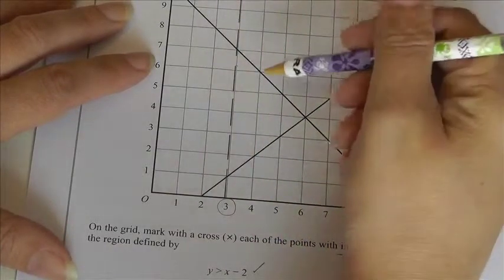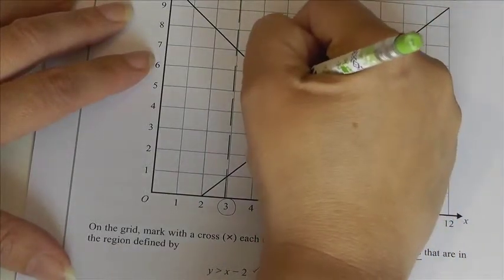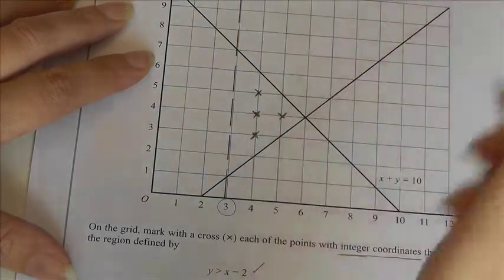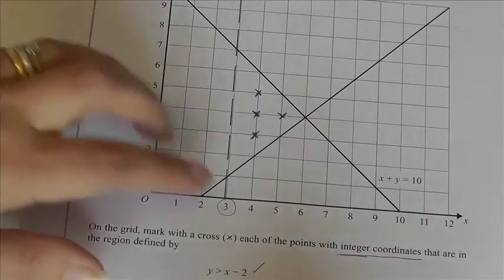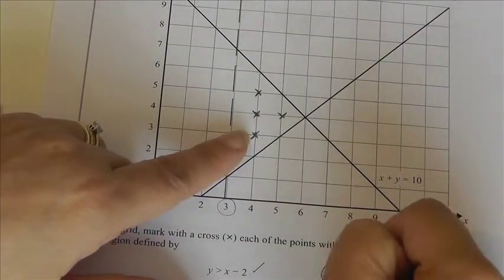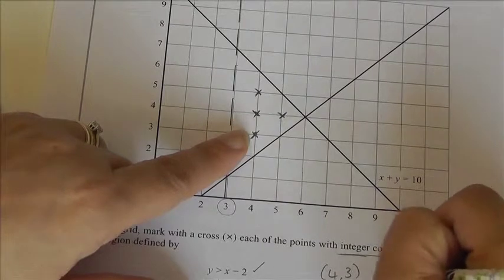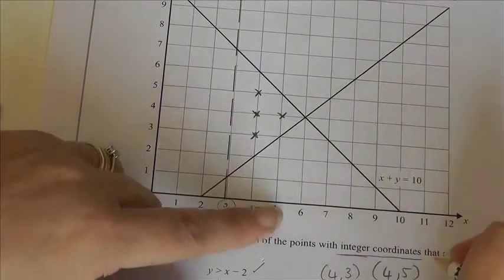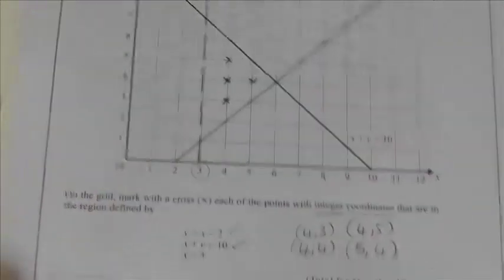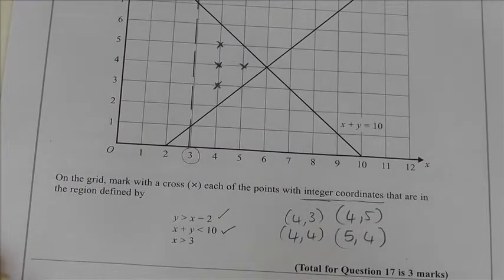So we're going to look at all the coordinate points that are inside there but aren't on the line, which is going to be these ones. And then I'm going to write down those coordinates. So I've got 4, 3, 4, 4, 4, 5, and I've also got 5, 4. So they're the coordinates that are identified by that region.